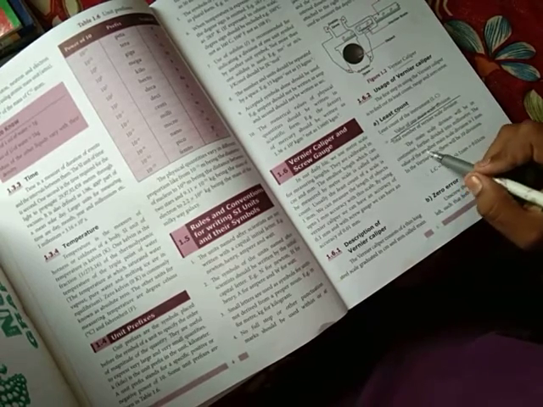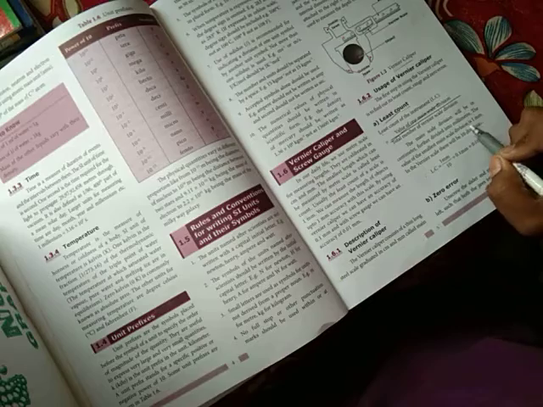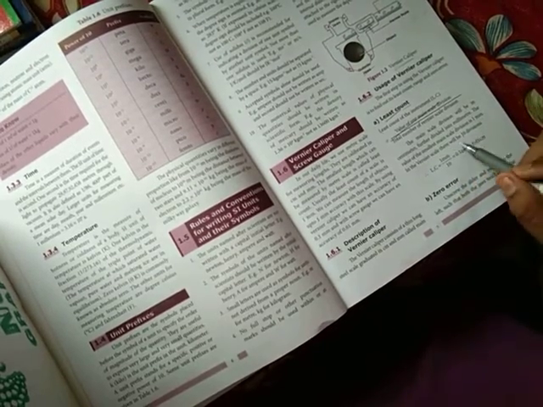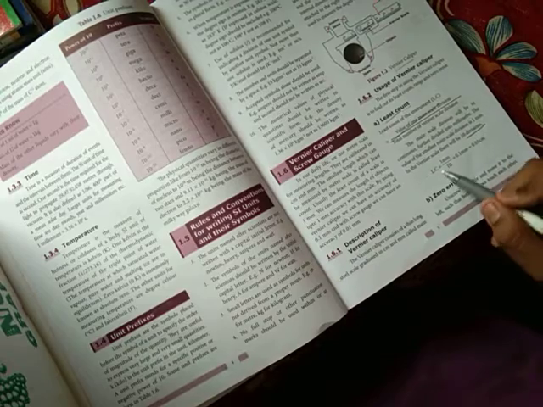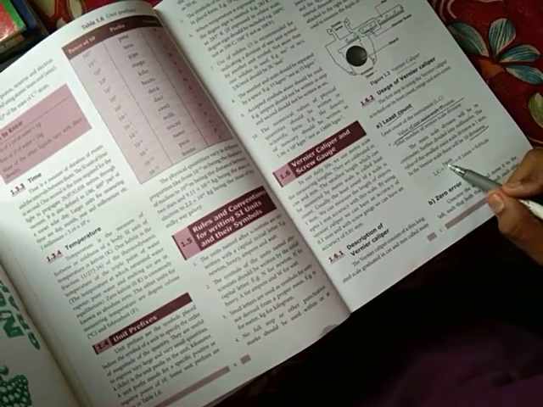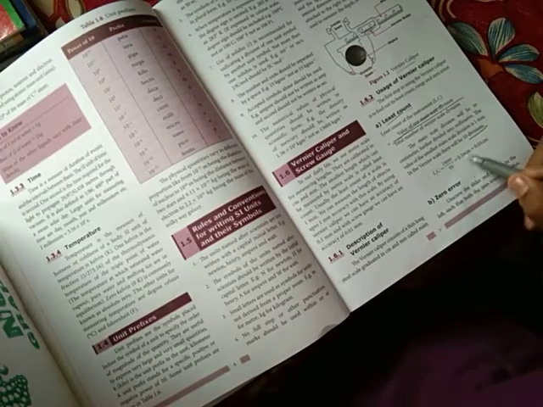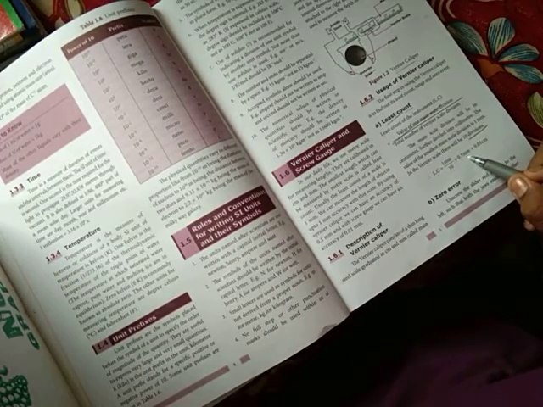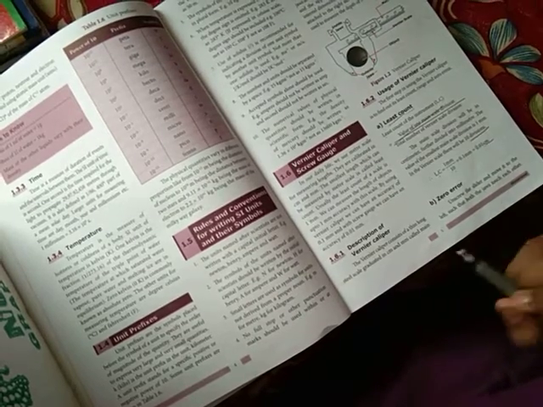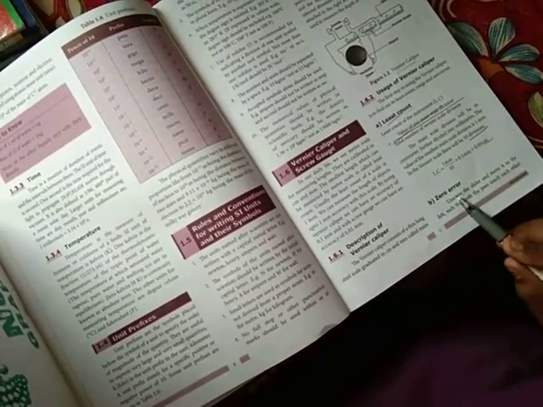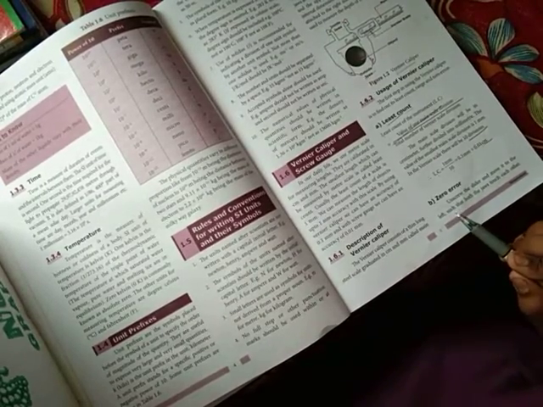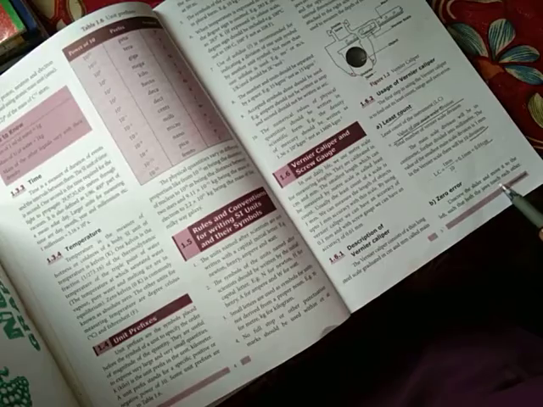The value of the smallest main scale division is 1 millimeter. In the vernier scale, there will be 10 divisions. LC equals 1 millimeter by 10 equals 0.1 millimeter equals 0.01 centimeter.